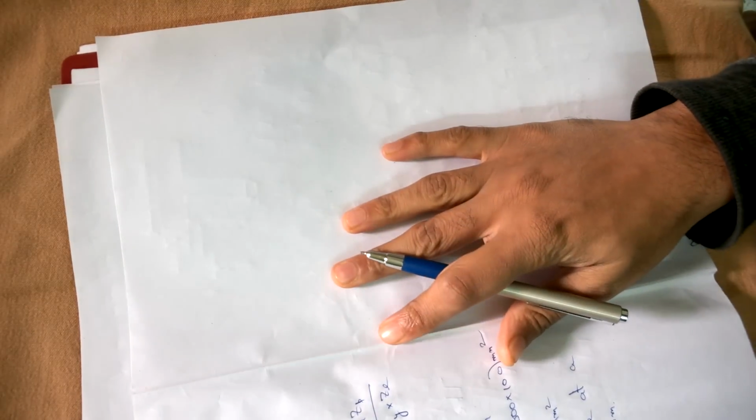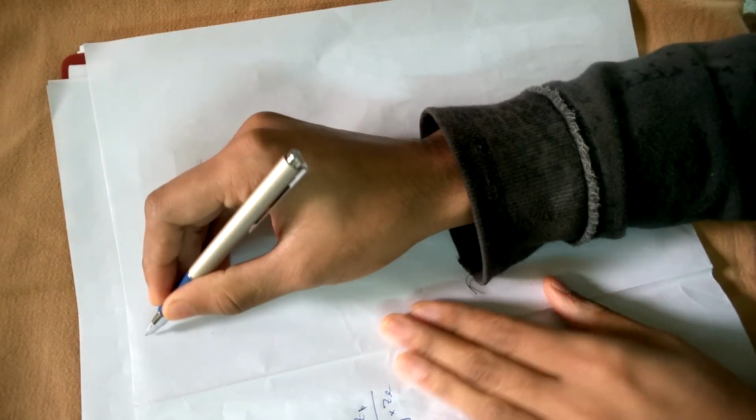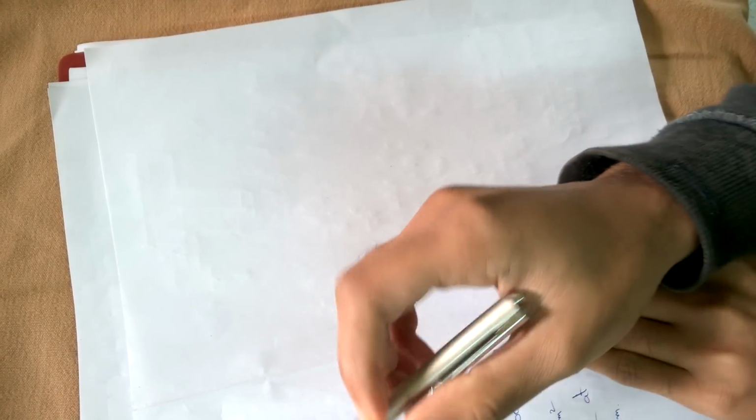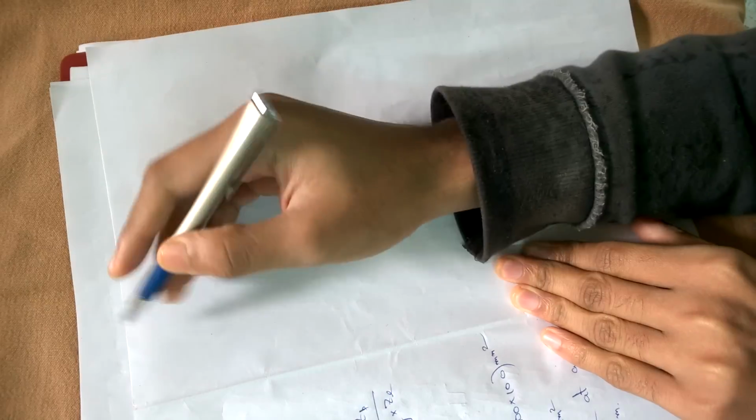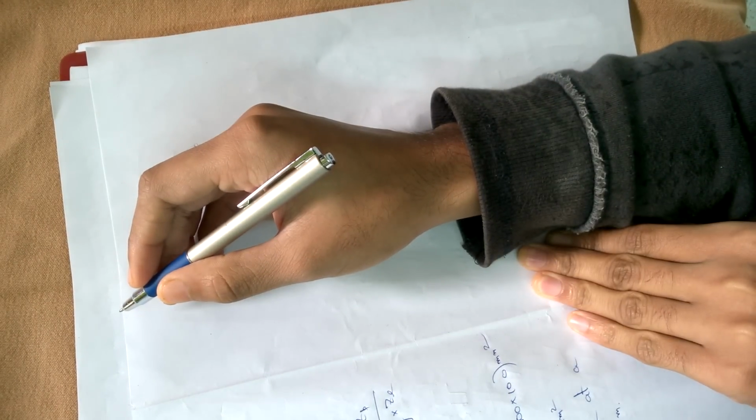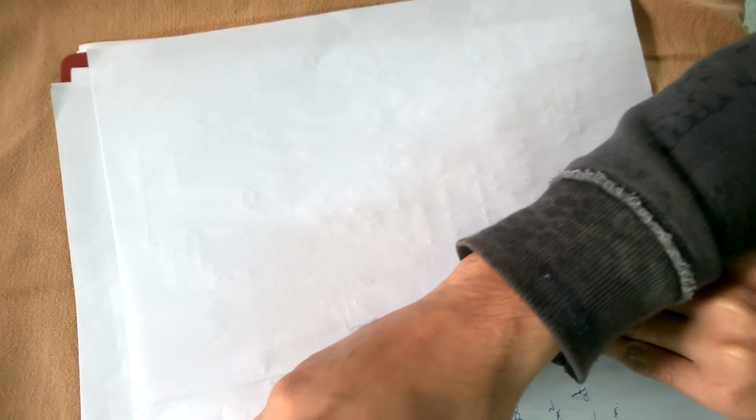In order to find out the Zp, we have to first find out the centroid of this portion.